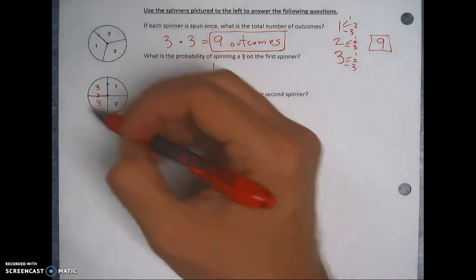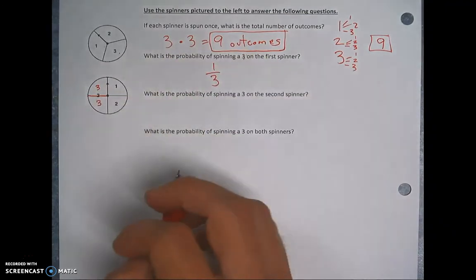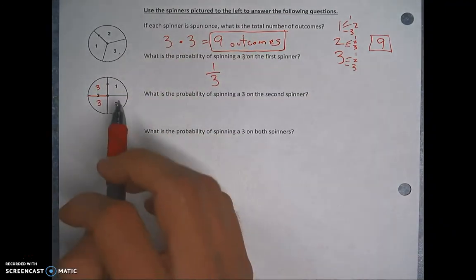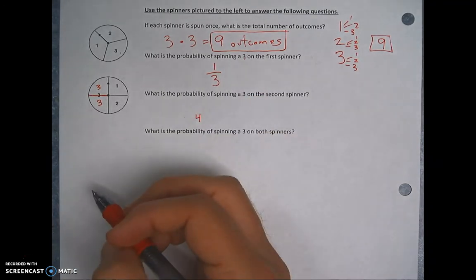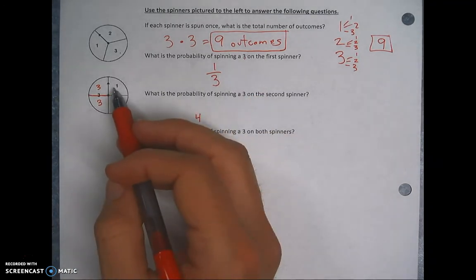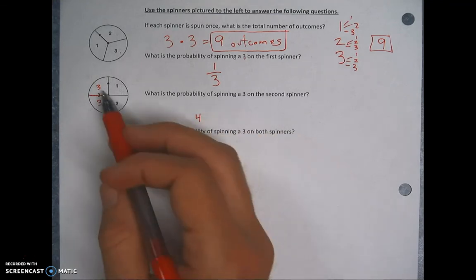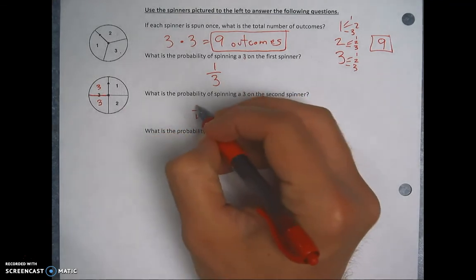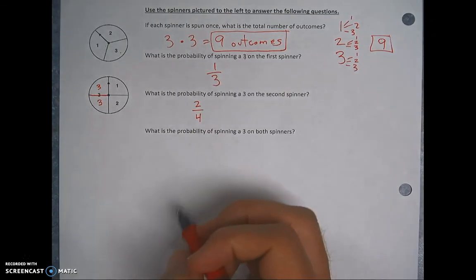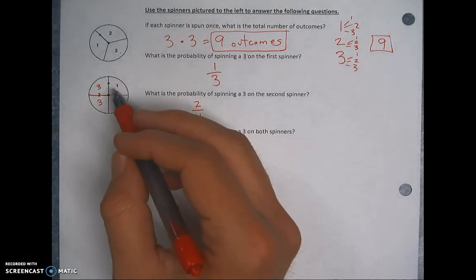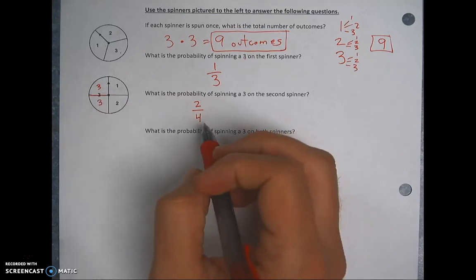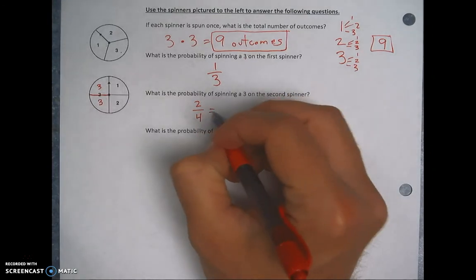So how many total outcomes do I have now? Well, I really have 4 outcomes total. Okay. And how many of them are 3s? 2 of them. Okay, so there's really 4 outcomes here if we're going to make them all equally spaced. And 2 of them are that 3. Now that reduces to a 1/2.